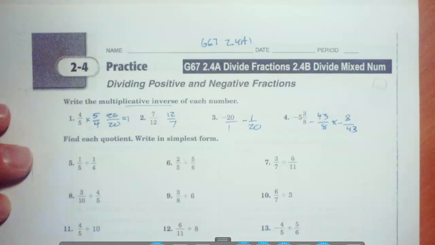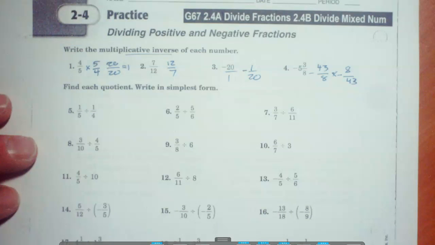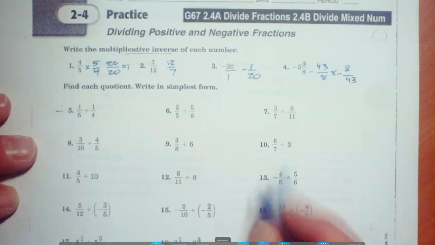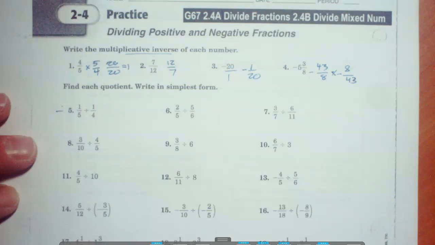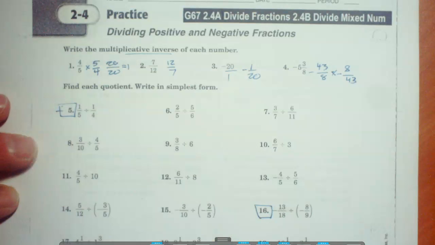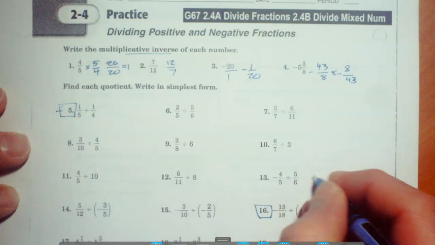All right, so find each quotient here. We'll just do the keep, change, flip, and we are just going to do problems 5 through 16, because those are the ones that focus on negative fractions. So I'm going to do a couple of the negative fraction ones here. They're down towards the bottom here. Here's one right here. So we're just going to do negative 4/5.